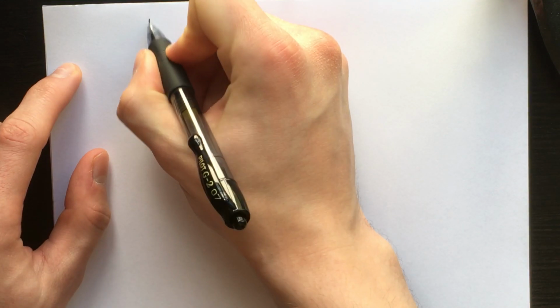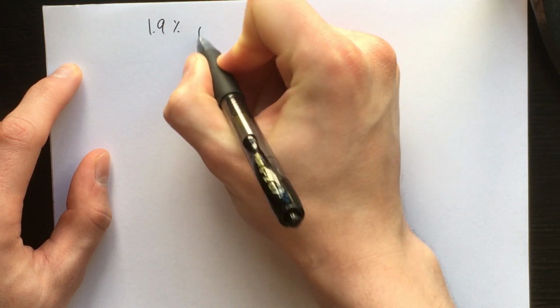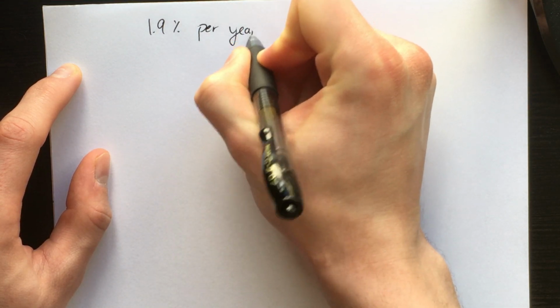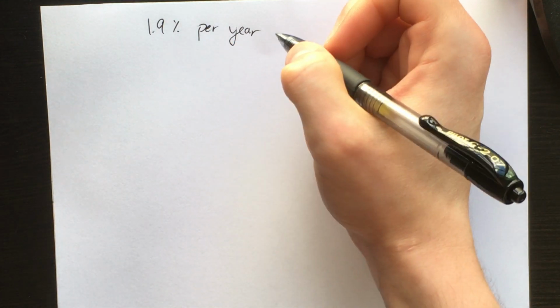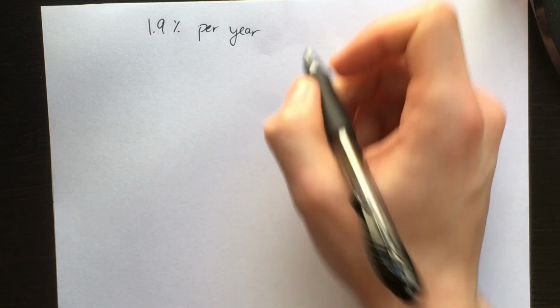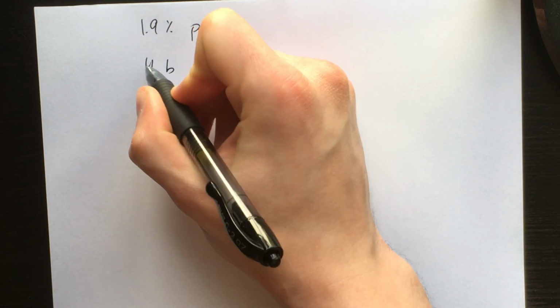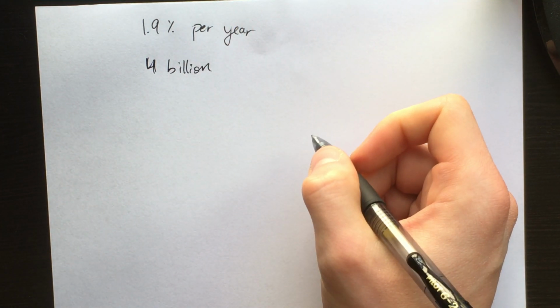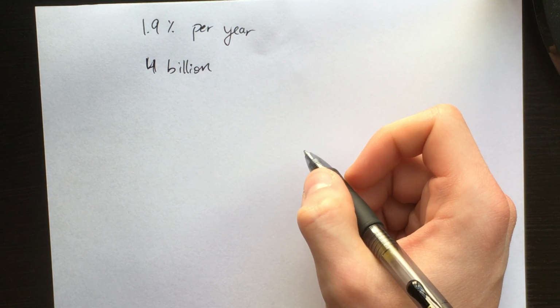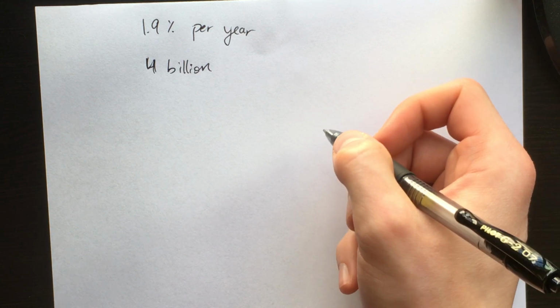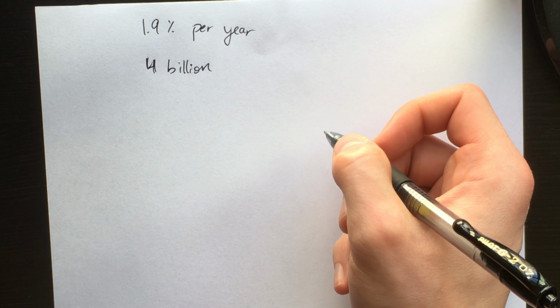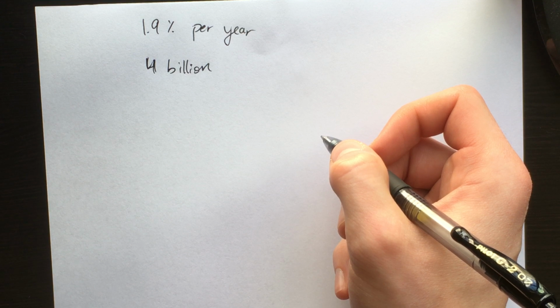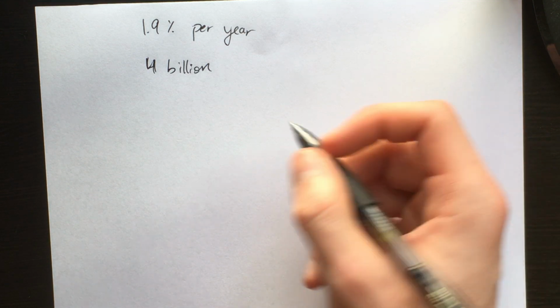The world's population has grown at an average rate of 1.9% per year since 1945. We were told that there were about 4 billion people in 1945, and we want to know which of the following functions represents the world's population t years since 1975.